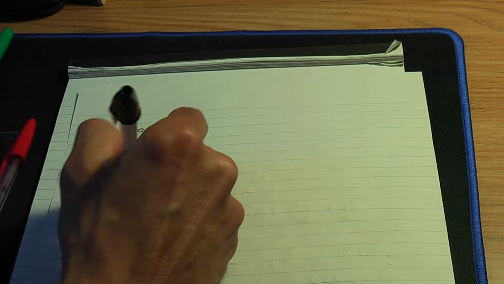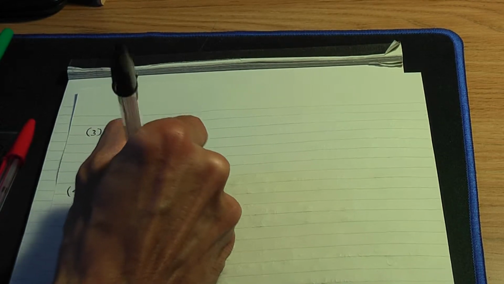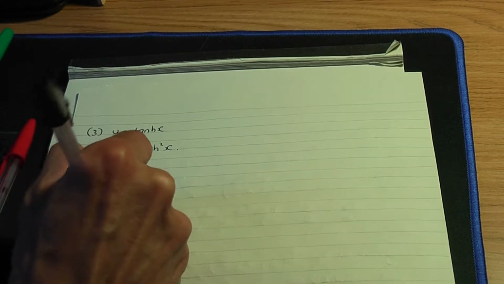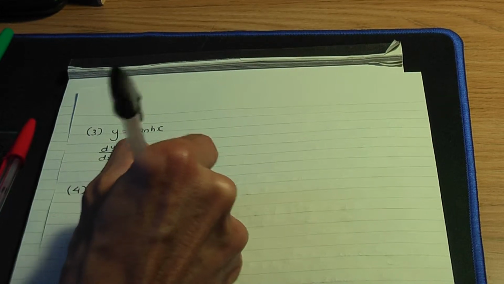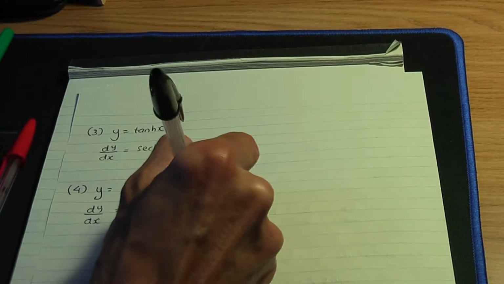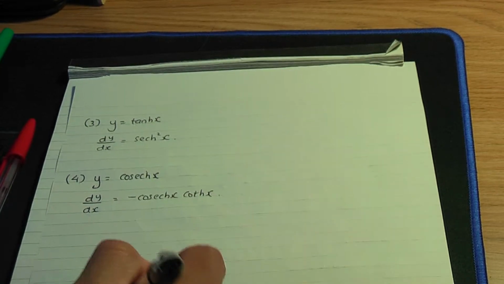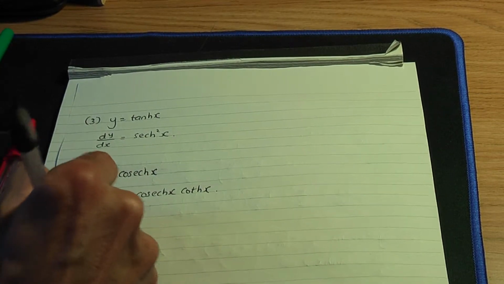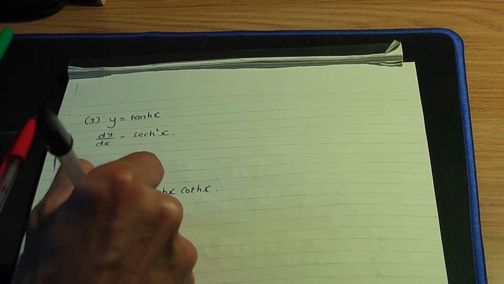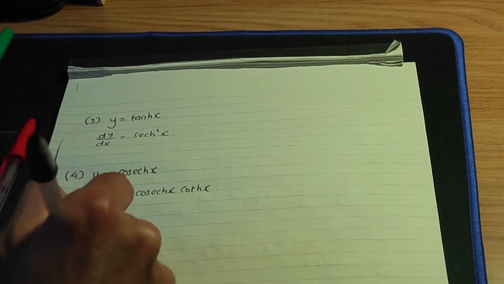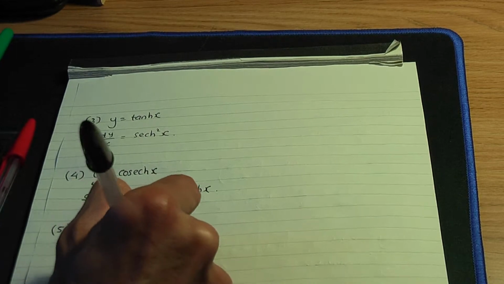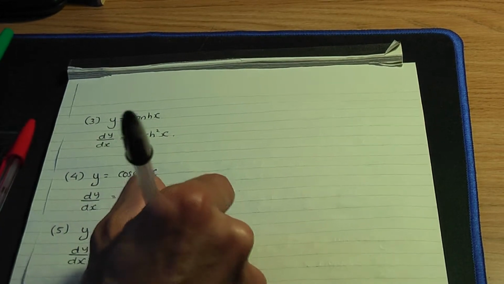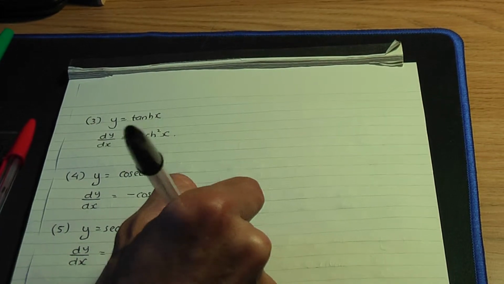Number 4, if y is equal to hyperbolic cosec x, dy over dx is minus hyperbolic cosec x hyperbolic cot x. Okay. Number 5, if y is equal to hyperbolic sec x, dy over dx is minus hyperbolic sec x hyperbolic tan x.